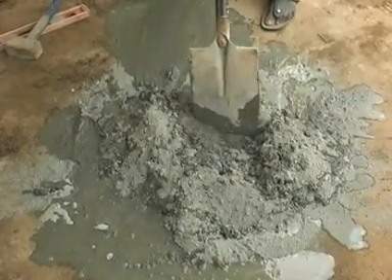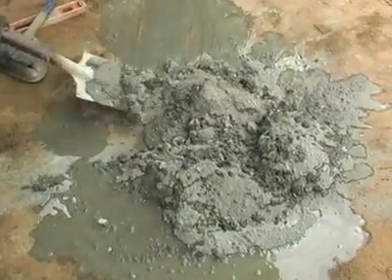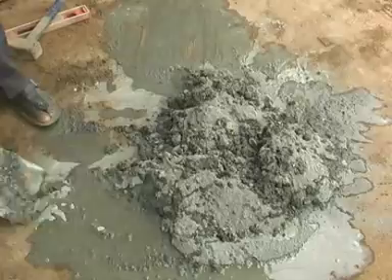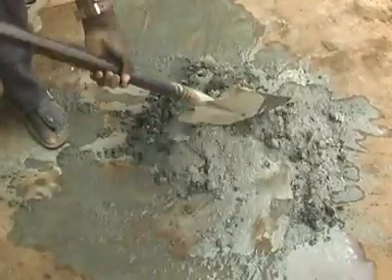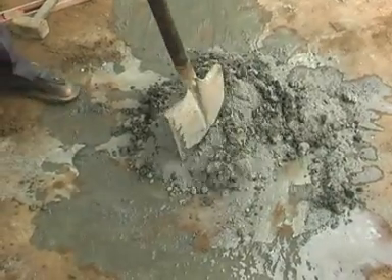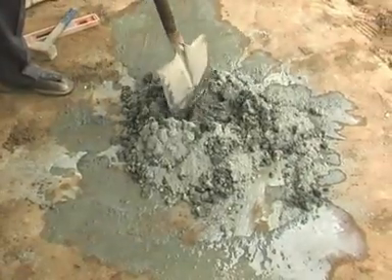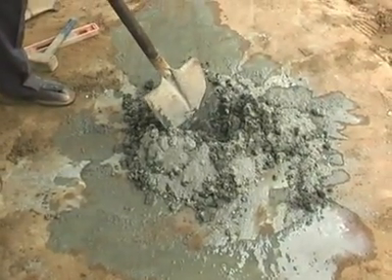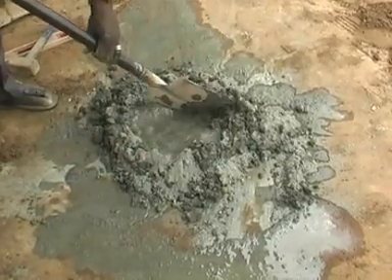So we are mixing. As we are mixing, we are going to be adding a little water to it.